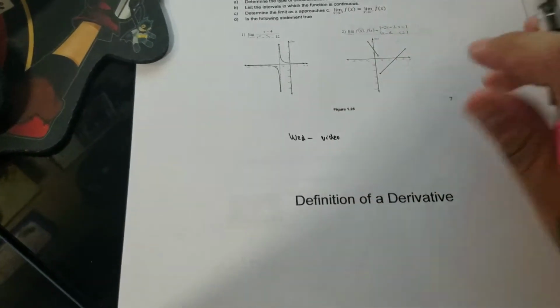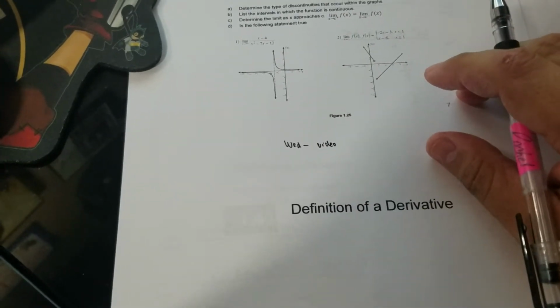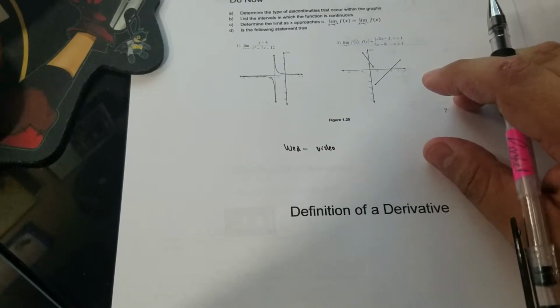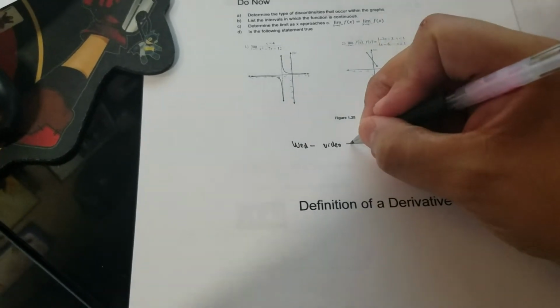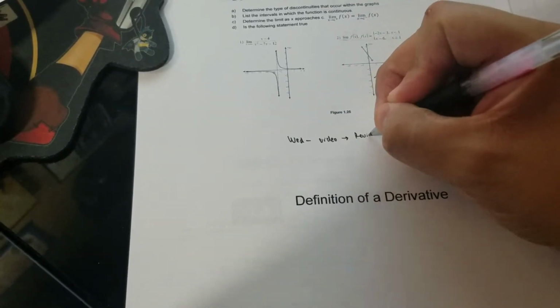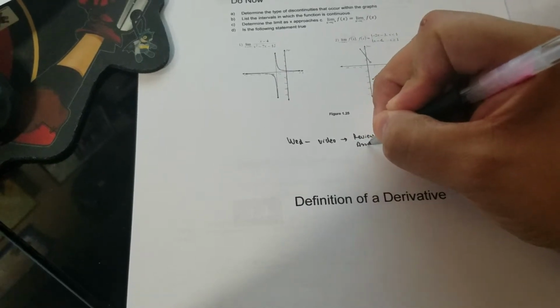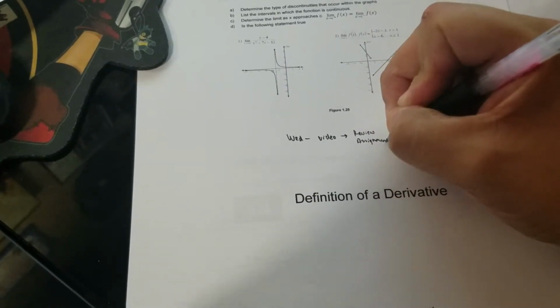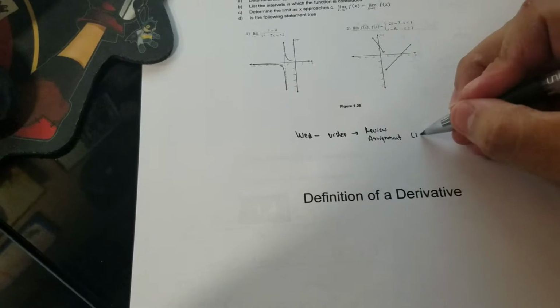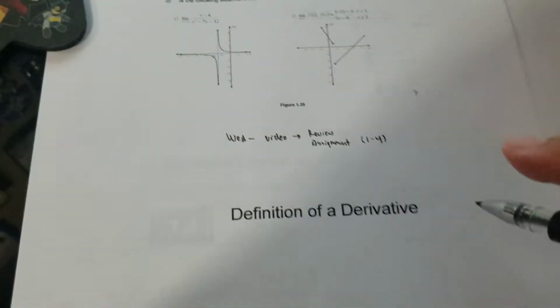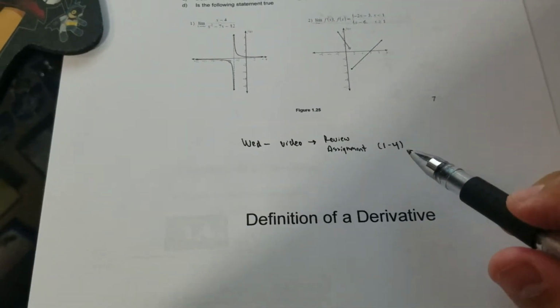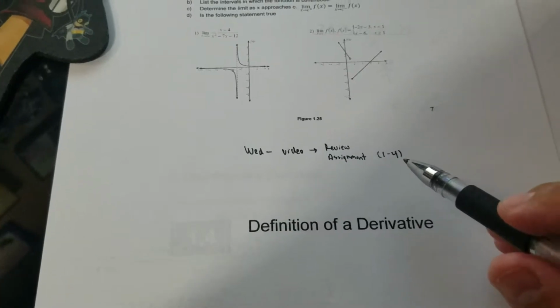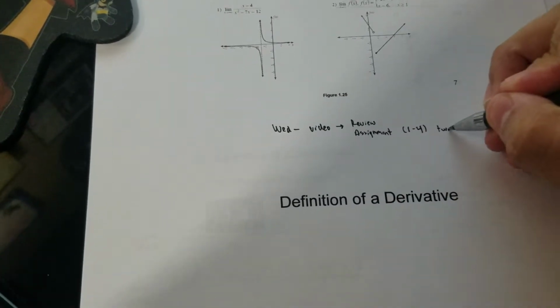I did make a mistake, guys. I want you to move on and do as much as you can on the review, but I also want you to do the assignment. Get some practice, at least do numbers 1 through 4, and if I see that you did more than that, I'll put more points onto your paper. So make sure you turn this one in. This is the one you're turning in.